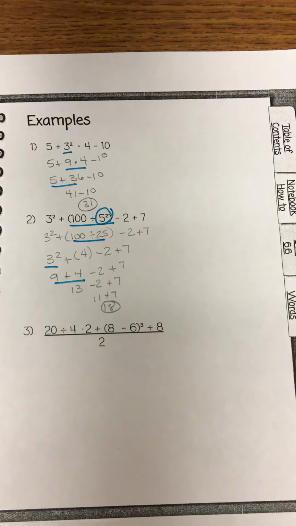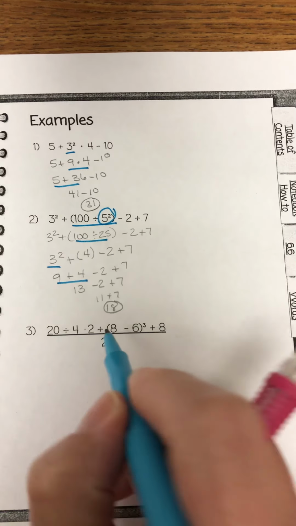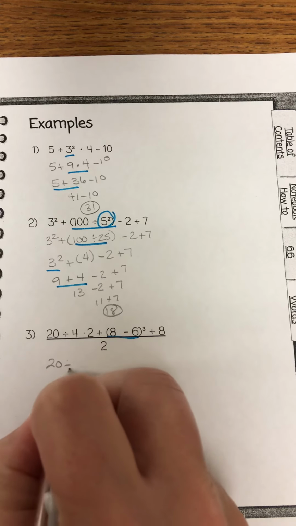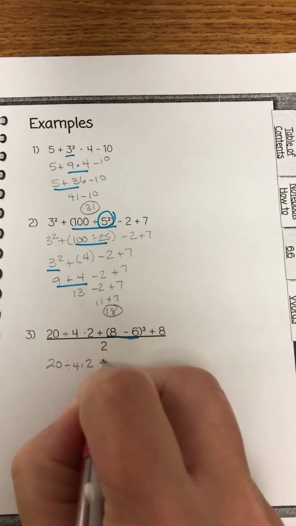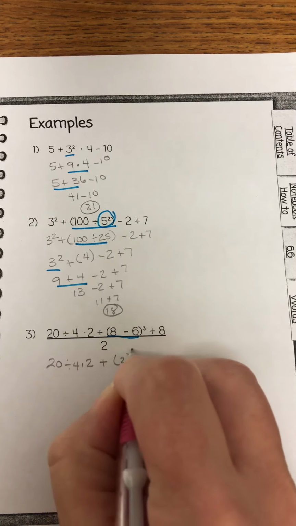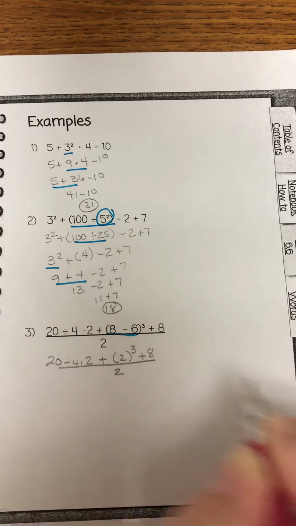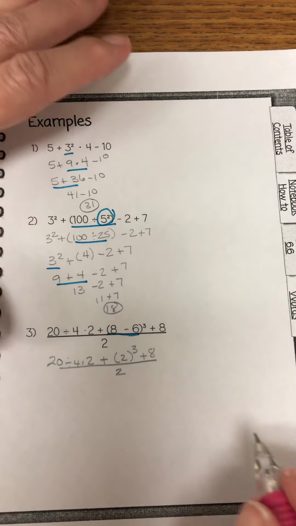Now number 3, that is such a fun one. It really is a fun one. So we have a fraction, right? Let's take care of the numerator first. But you can't forget the divide by 2. Because if you forget that, literally you're going to miss the answer. So we're going to take care of this. So you have 20 divided by 4 times 2 plus 2 cubed plus 8 over 2. Hopefully you didn't forget about it.